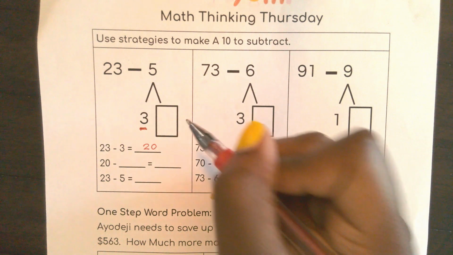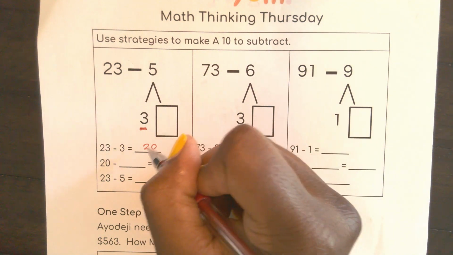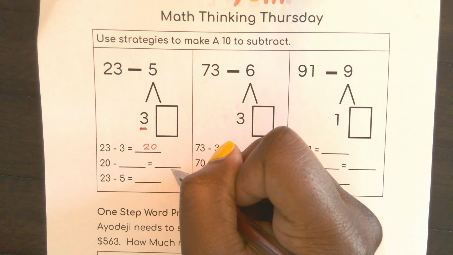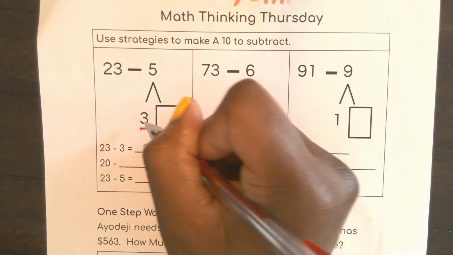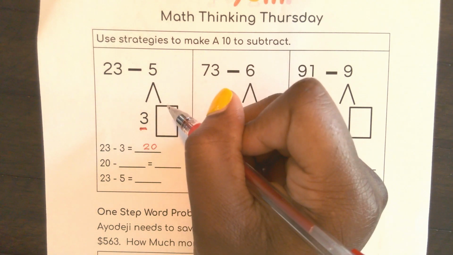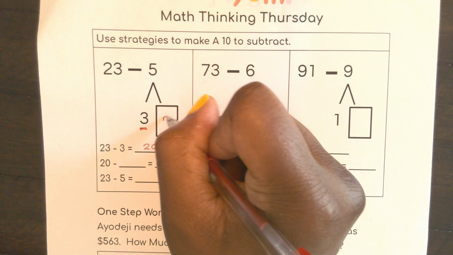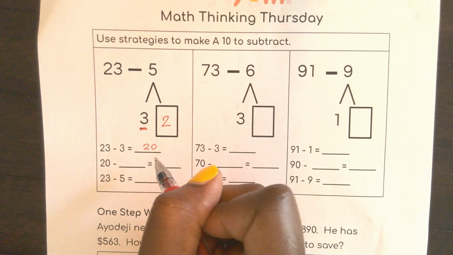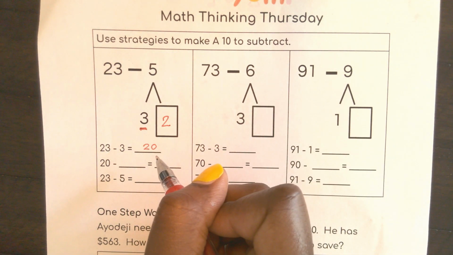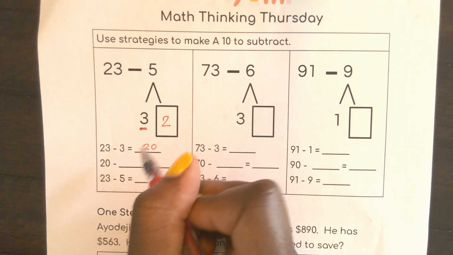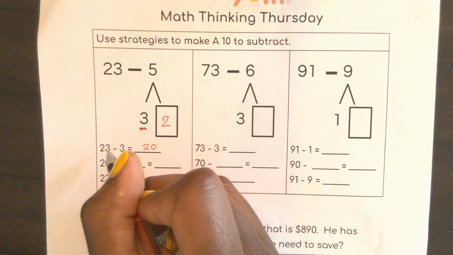Now, how much more do I need to subtract to get my next number? Well, let's look. 3 plus what is 5? I need 2. So here, when it says 20 minus a number, I've already subtracted 3 from 23.